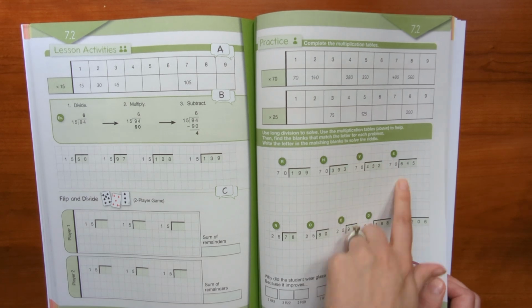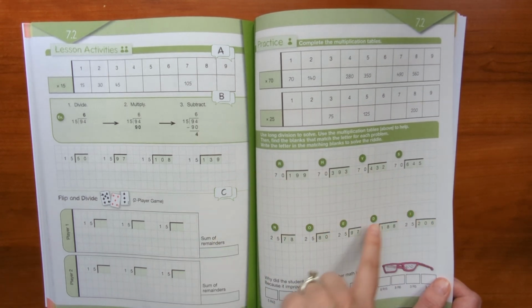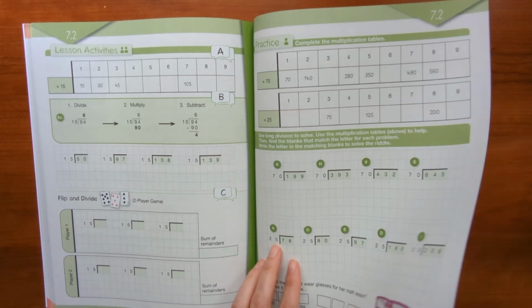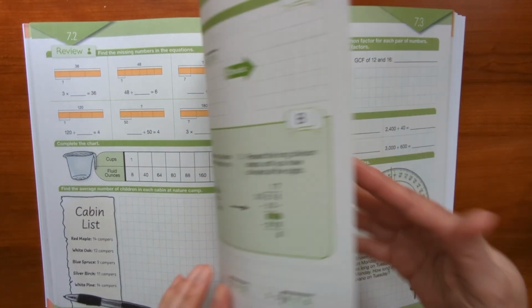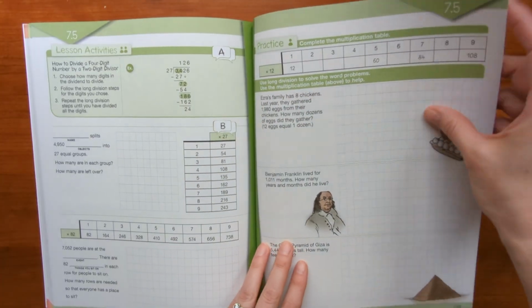You also find more riddles. The pilot test kids really loved these, where they have usually jokes where you find the answer and then write it in here to find the answer to the riddle. And so here we are reviewing long division in Unit 7.